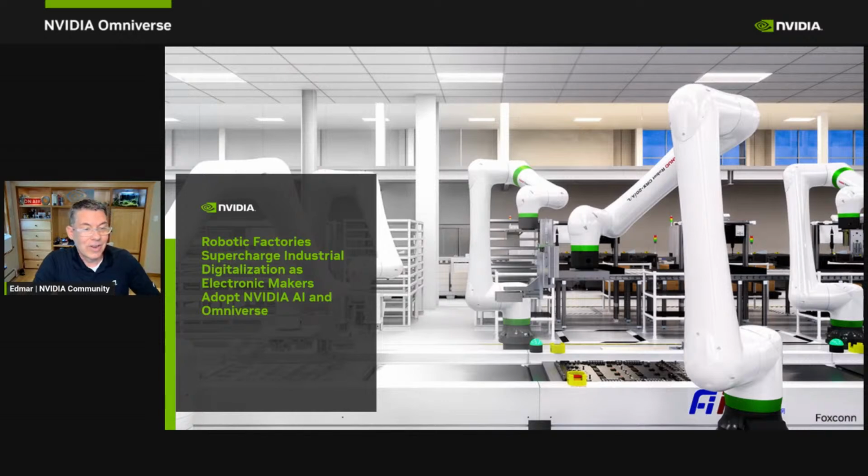Robots is all the rage right now, of course. Robotic factories supercharge industrial digitalization as electronic makers adopt NVIDIA AI and Omniverse. There's a great blog story on this. On a related note, if you caught last week's live stream, you saw a great group of graduate students and one undergrad student, along with the director of the COMET program, which is part of NJII Innovation Center, which is also part of NJIT. They showed you how they leverage Arduino, OpenUSD, Isaac, Python for their robotic arm. We'll probably show a little quick clip from that a little later, but check out that blog for more information there.